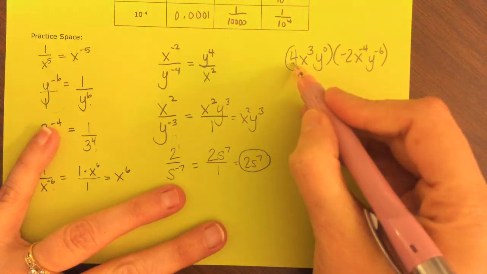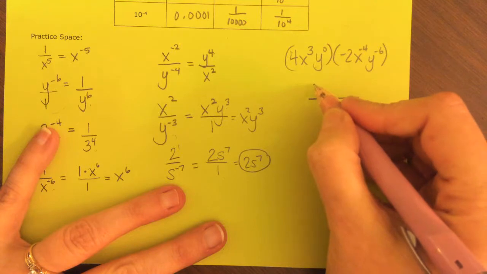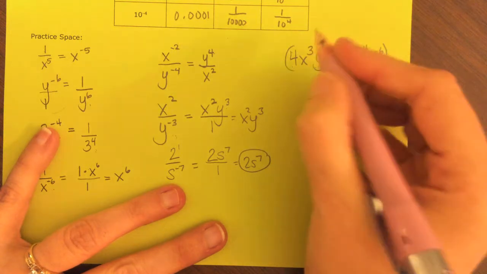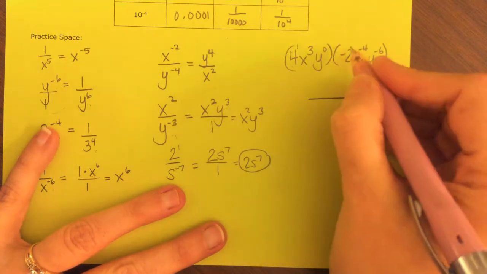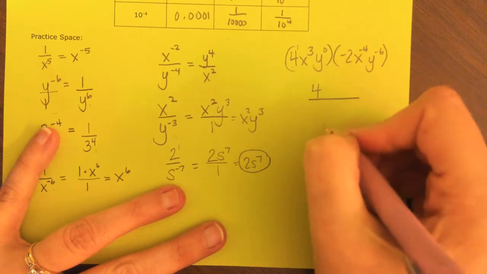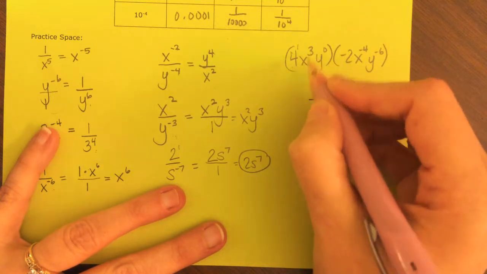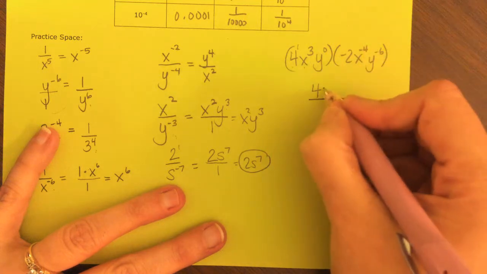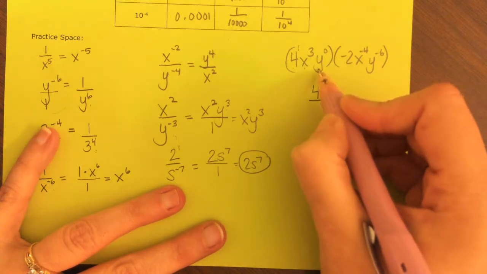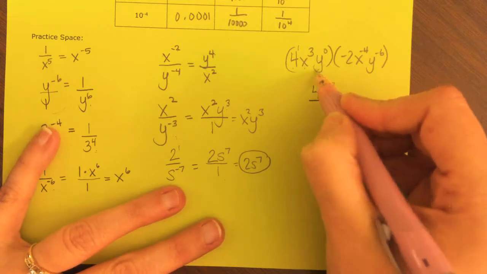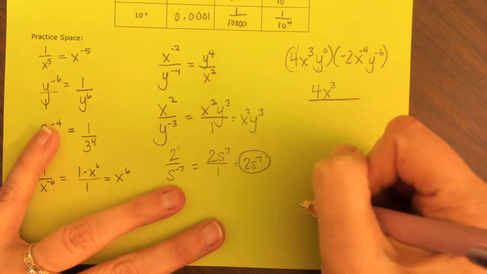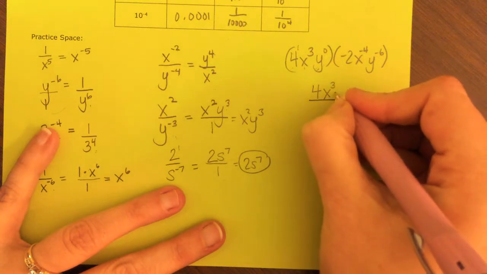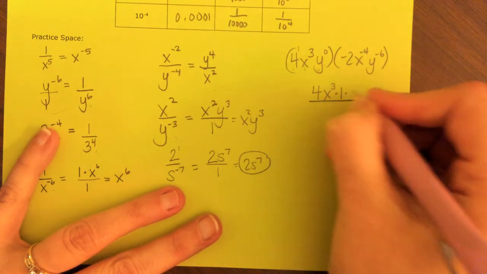Okay? 4 is on top, right? 4 gets to stay because it has an invisible positive 1 exponent. Okay? X to the 3rd, is that positive or negative? It's positive, so it gets to stay on the top. Y to the 0 is neither negative nor positive, but what does y to the 0 work out to? 1. So we're going to multiply that by 1.